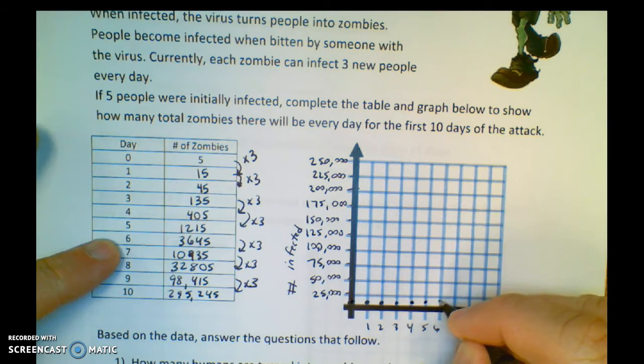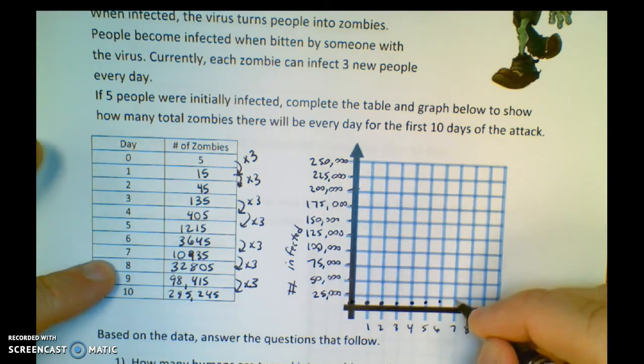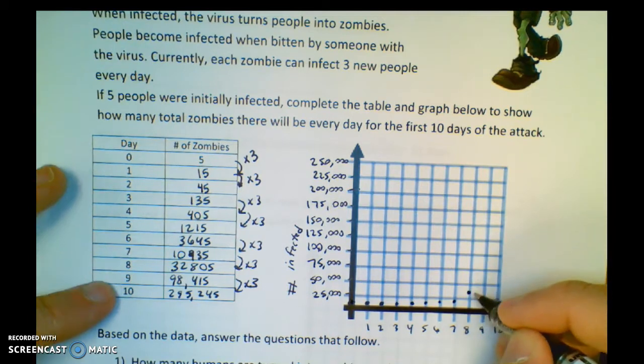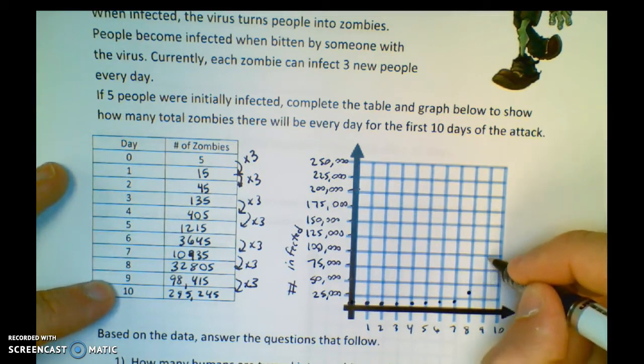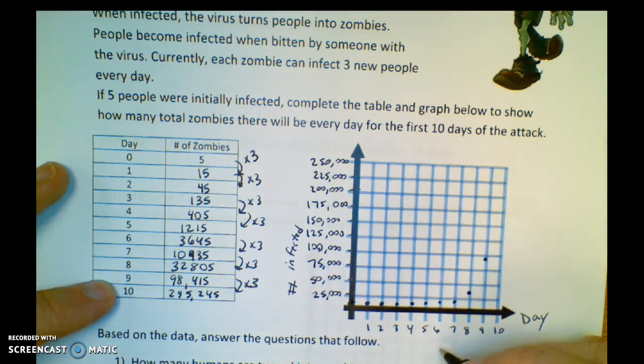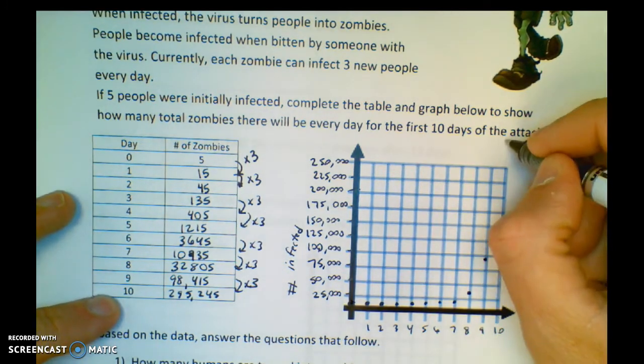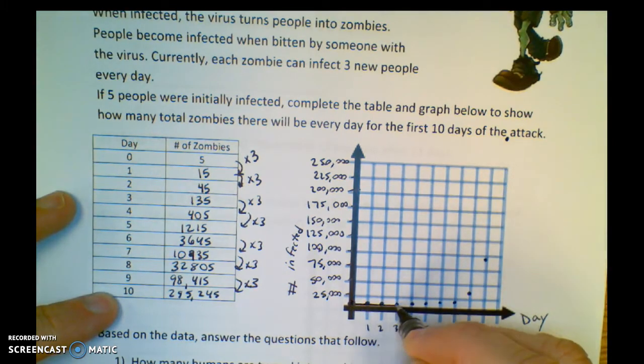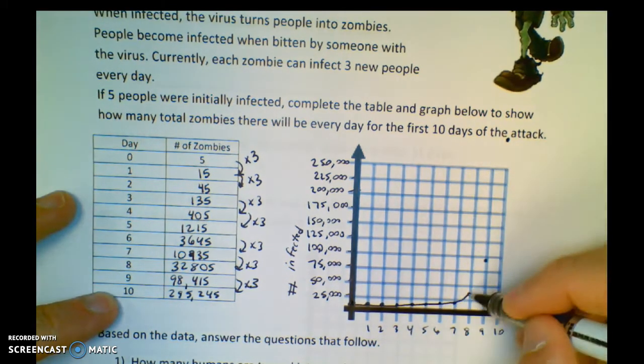Day 6, 7, we finally are moving up into 10,000s. Day 8 now, we're above 25,000. 9, we jump up to 98,000s. We're closer to 100,000. And then by day 10, we're not even on the graph the way it works. So we can see the shape of this graph.